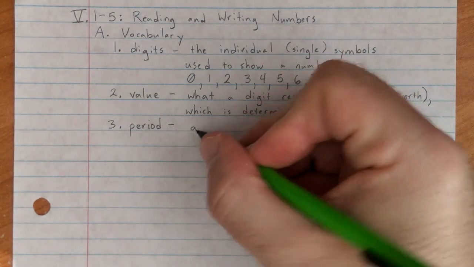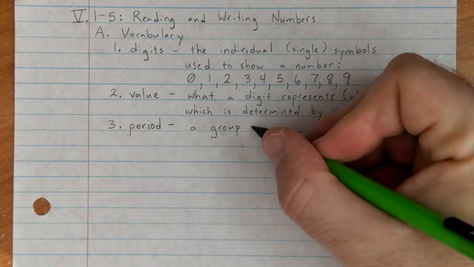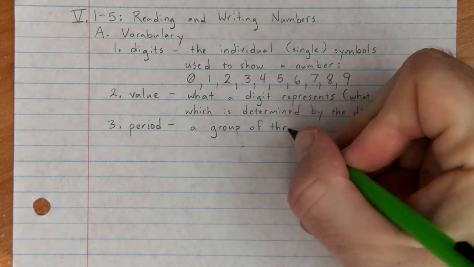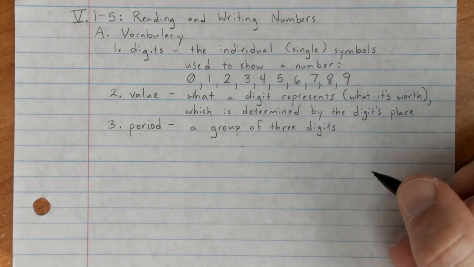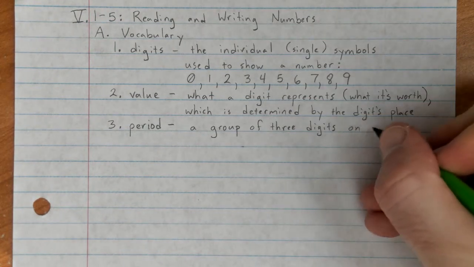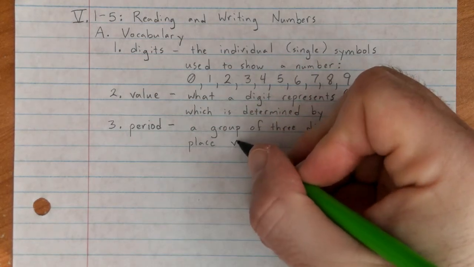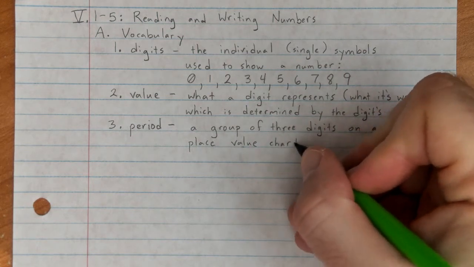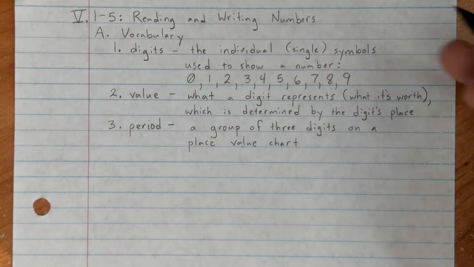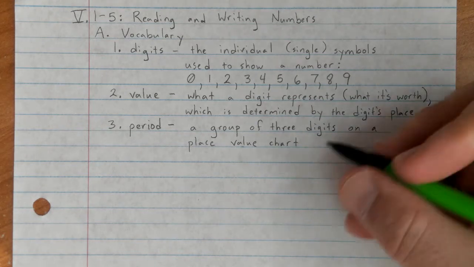A period is a group of 3 digits on a place value chart. So every 3 digits that are grouped together on a place value chart make a period.